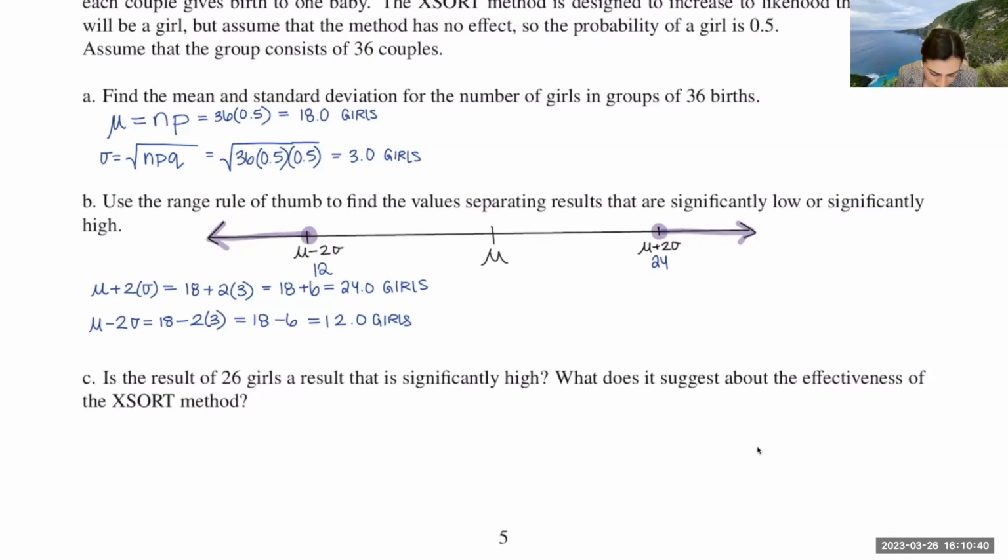Part C says, is the result of 26 girls a result that is significantly high? What does it suggest about the effectiveness of the XOR method? Let's suppose that for the XOR method, they end up having 26 girls out of 36 births. Let's say they take this medication to increase the likelihood of having a baby girl, and using this method, there are 26 girls out of 36 births. Because 26 is more than 24, it's in this area here, then yes, 26 girls would be considered significantly high. And that would mean that the XOR method is effective.